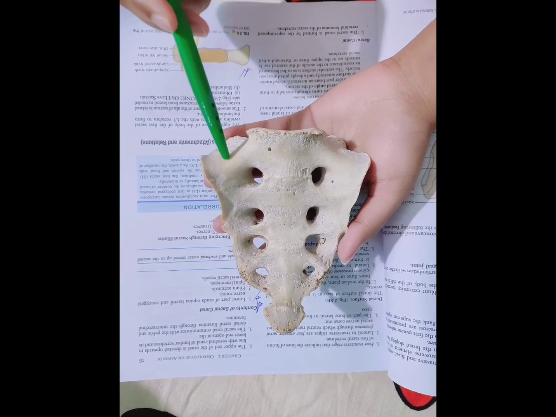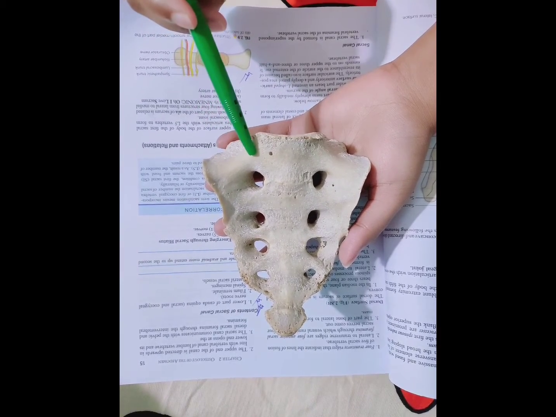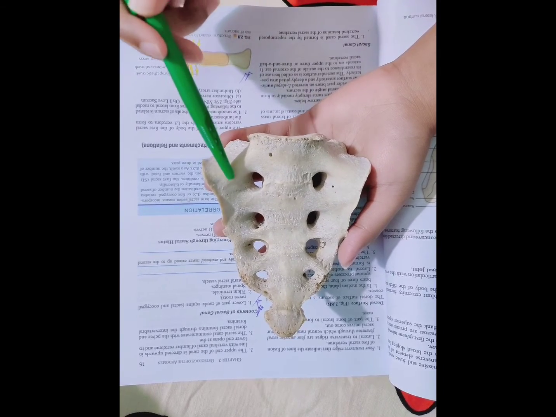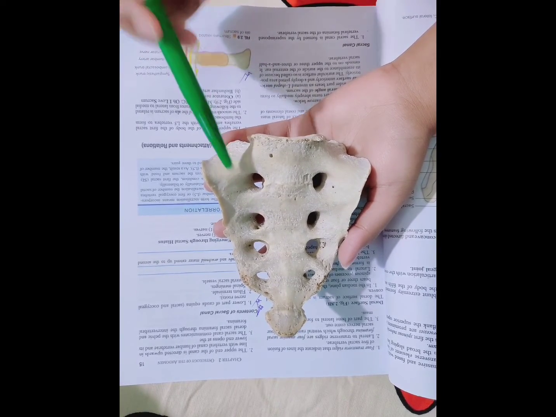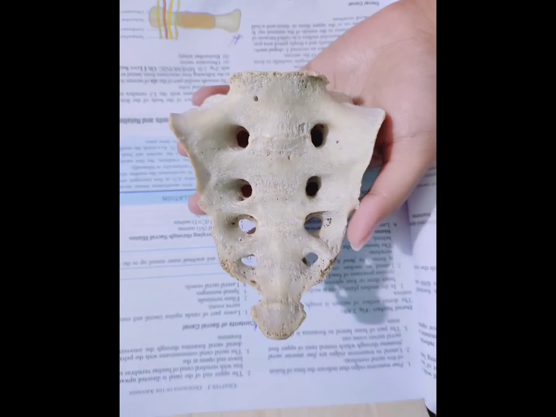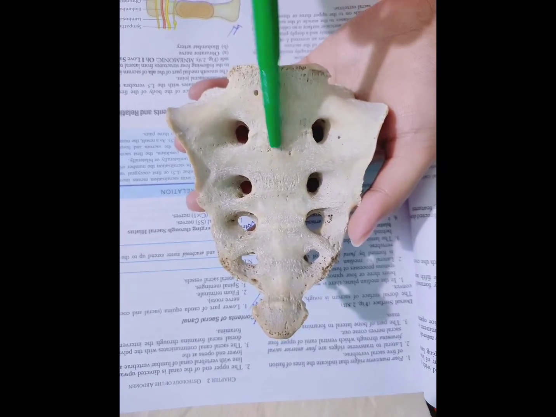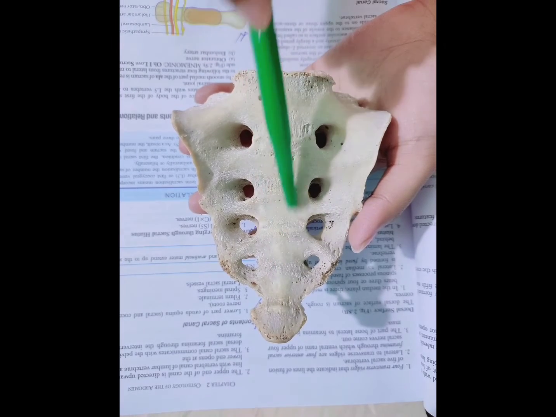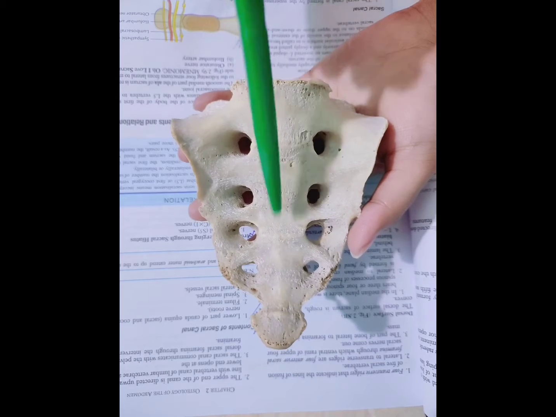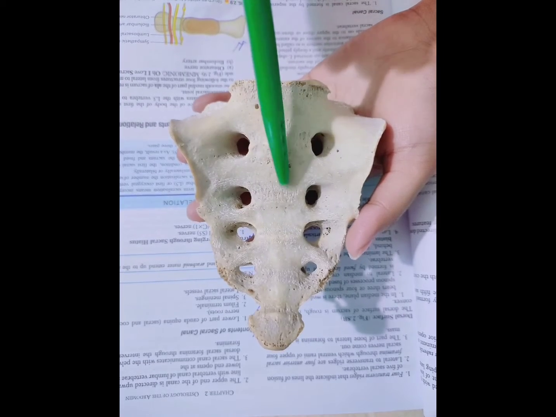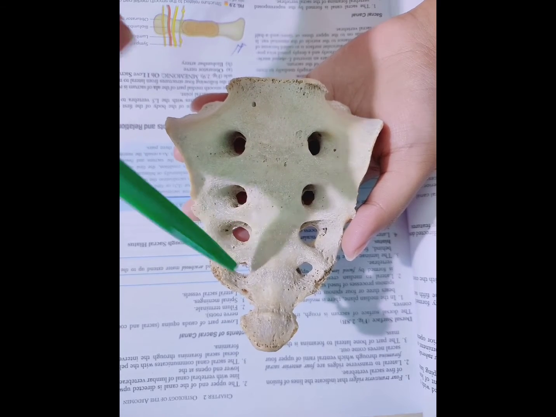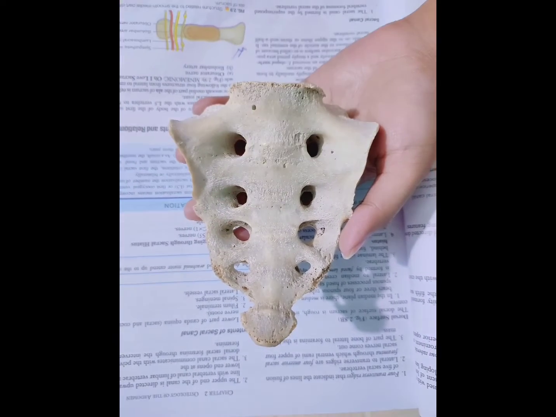Contents of the medial smooth part of the ala of the sacrum from lateral to medial side: obturator nerve, iliolumbar artery, lumbosacral trunk, and sympathetic trunk. And in the median line, here present median sacral artery, and here present sympathetic trunk of both sides of median sacral artery, and here present ventral rami of sacral nerve.